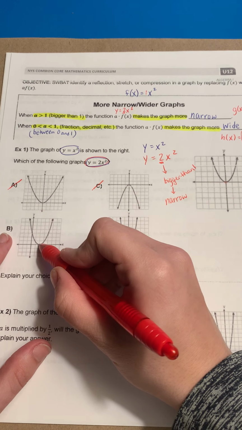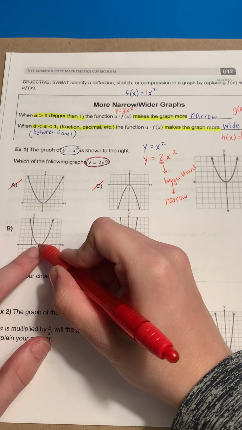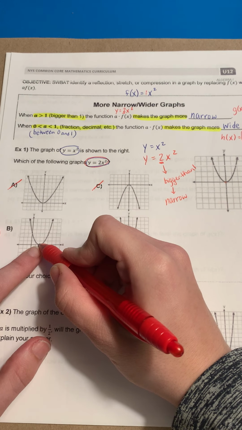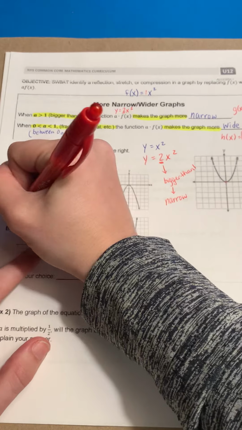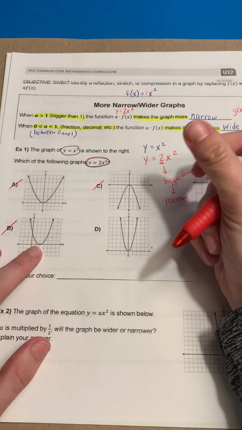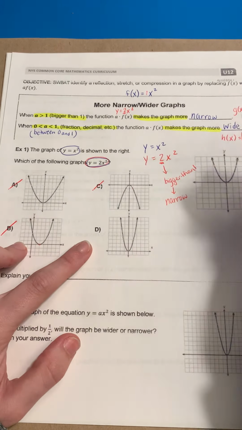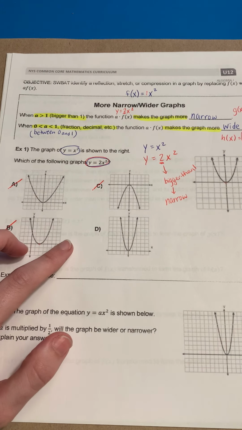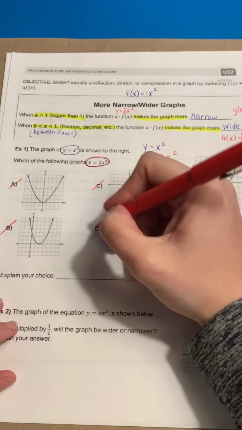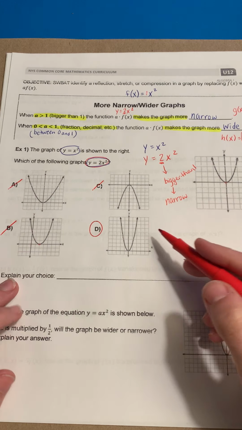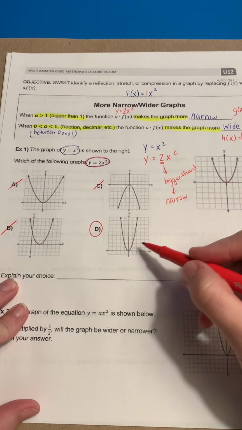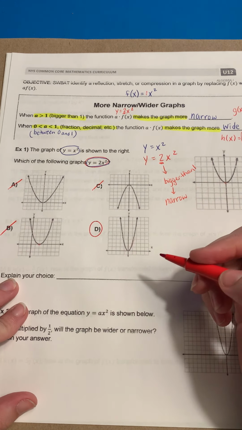Well, this vertex is shifted over. But I don't have anything that tells me that I'm shifting over, because then I would have to have a plus or a minus. So it can't be B. So the only choice left is D. And if you look at the pictures, that is the one that is becoming more narrow.